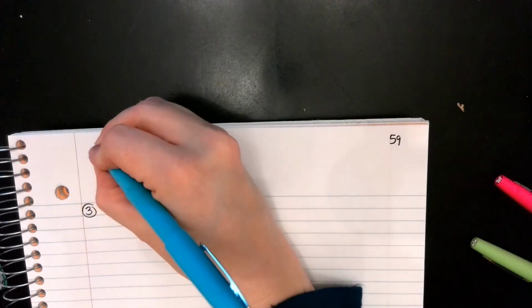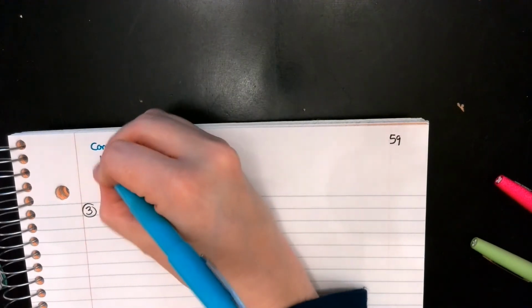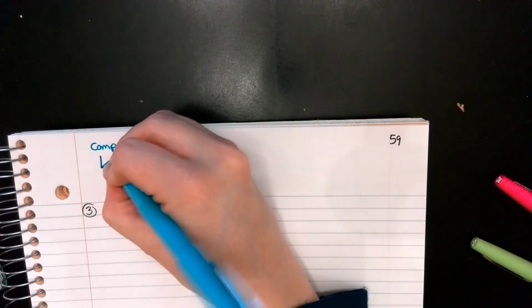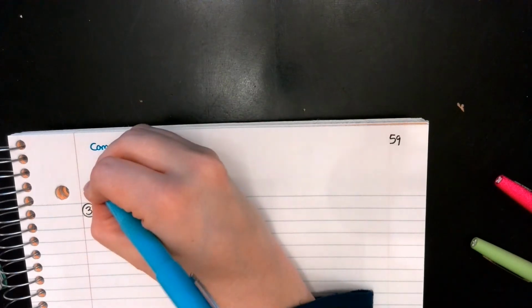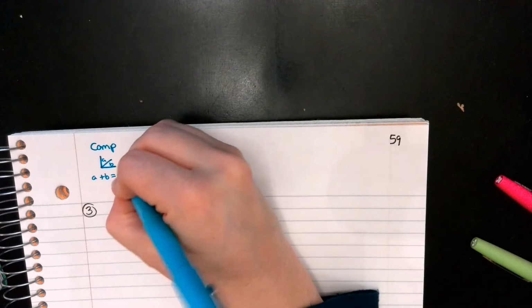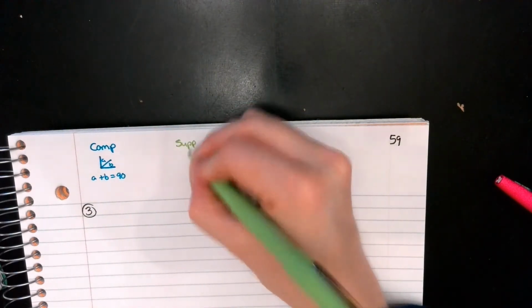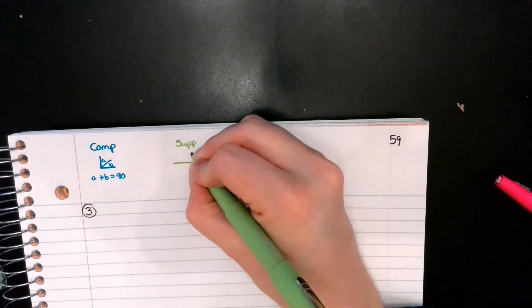Real quickly, up at the top, I'm just going to go ahead and write down my relationships again, so that way I don't have to keep flipping back and forth. We know that complementary is going to set up the L, and that you're going to add the two angles together and equals 90 degrees. We know that supplementary is going to form that straight line.